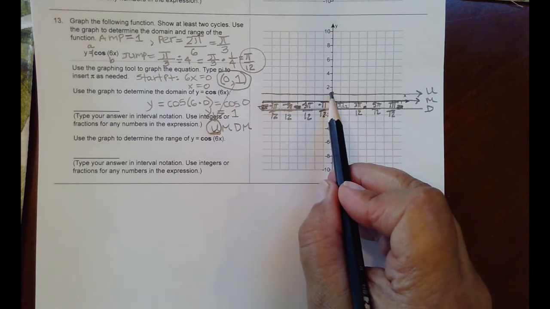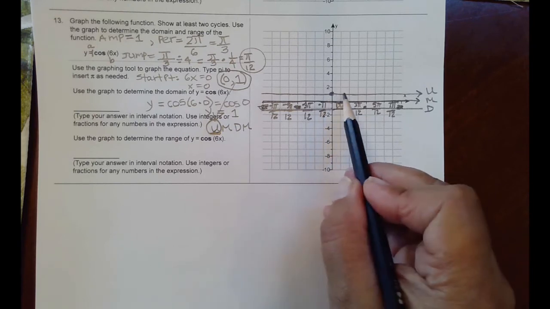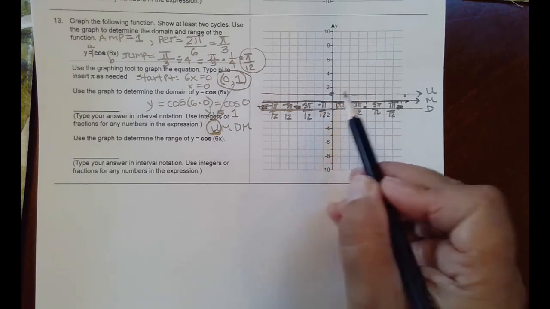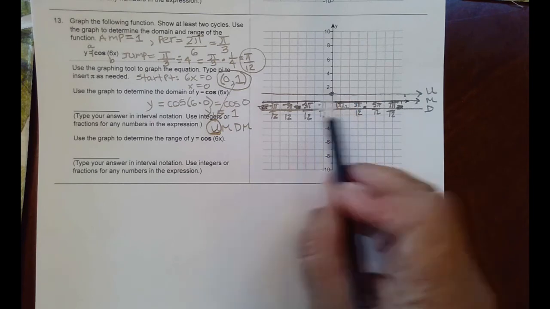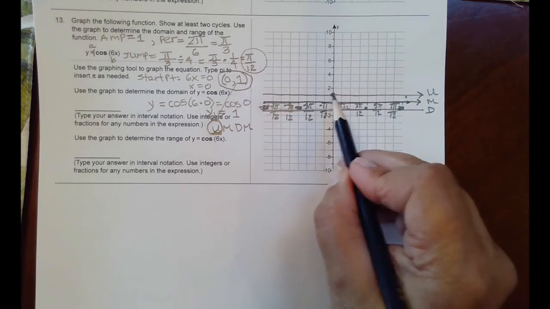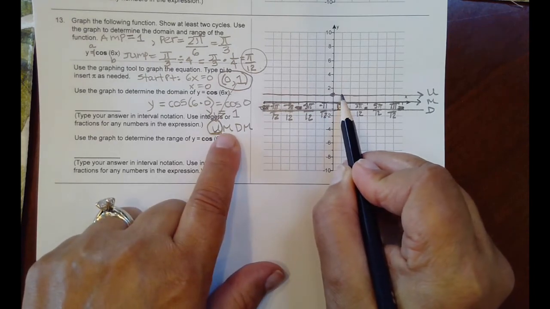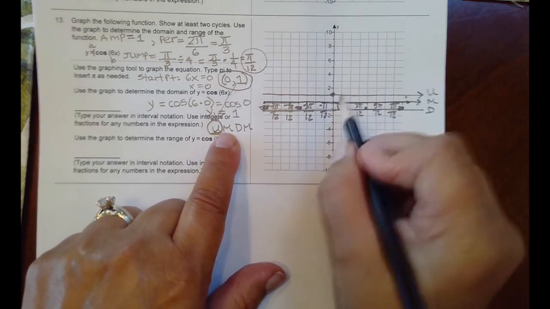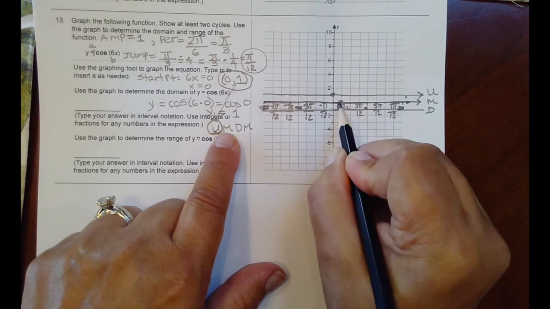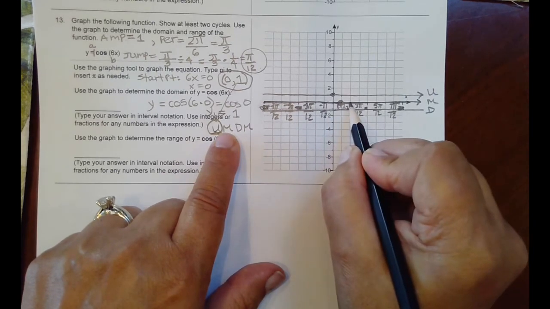Okay, same thing here. Start to come down. Then slide over 1/12, all the way down. Slide over 1/12, back up to the middle. Slide over 1/12, all the way up. Slide over 1/12, back to the middle. Slide over 1/12, all the way down.